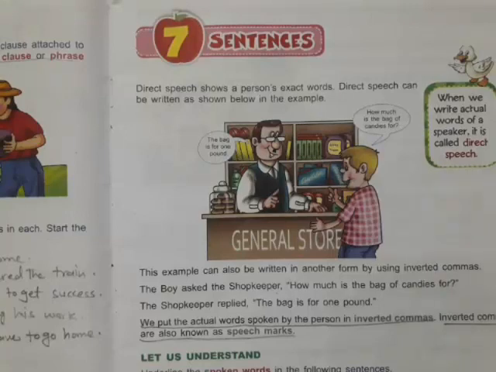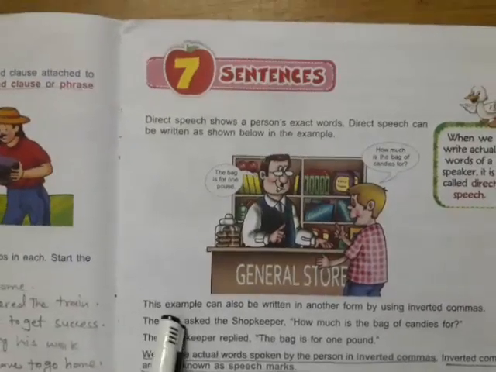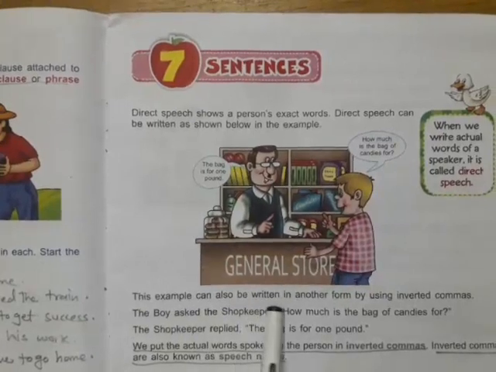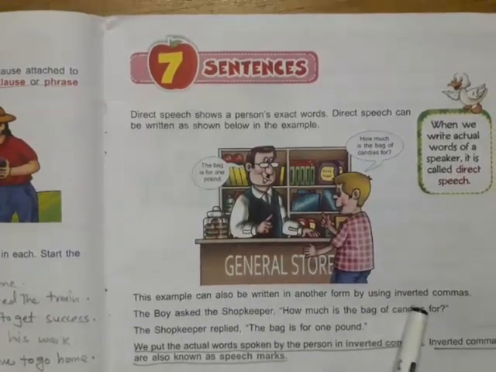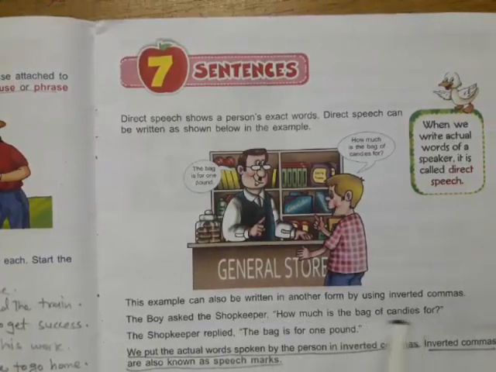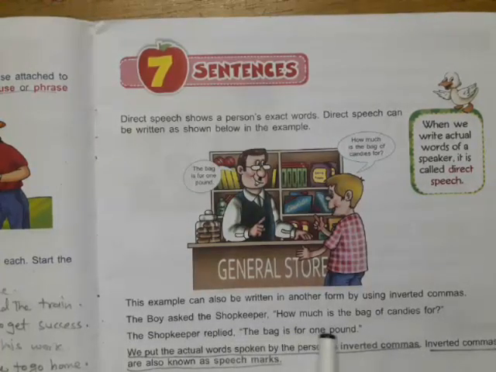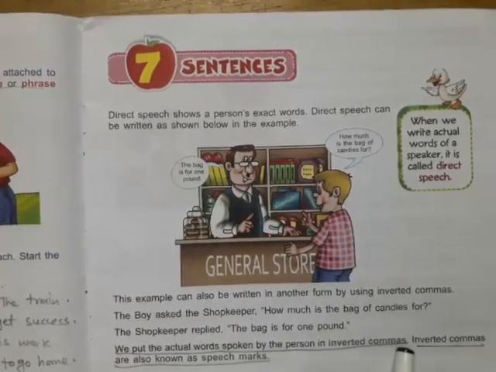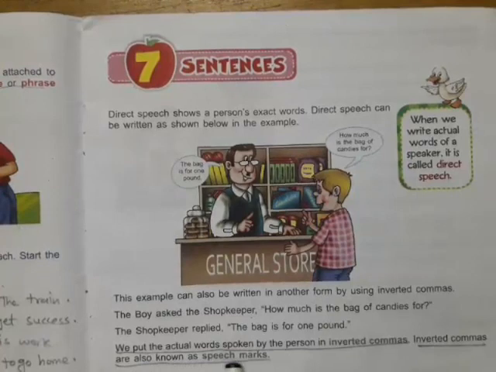Whenever we write the actual words of a speaker, it is called direct speech, and we always represent them in inverted commas. Now come to the text. I'm going to show you that the example can also be written in another form by using the inverted commas. The boy asked the shopkeeper, "How much is the bag of candies for?" The shopkeeper replied, "The bag is for £1." We put the actual words spoken by the person in inverted commas. Inverted commas are also known as speech marks.